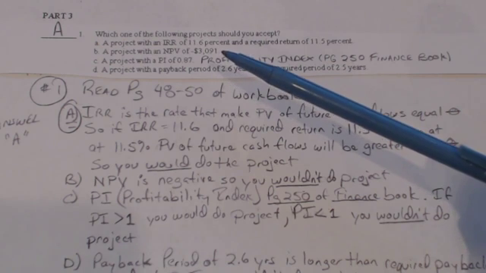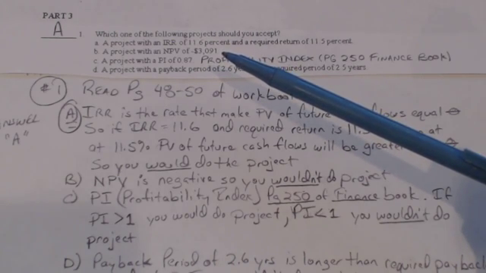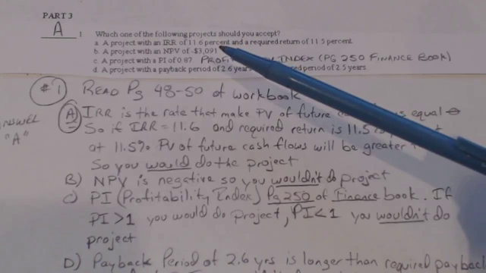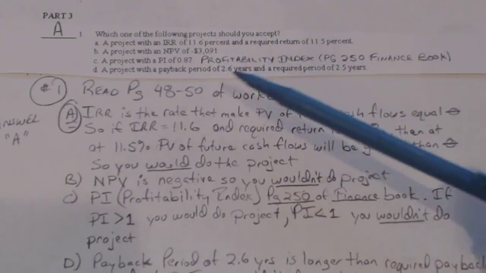B, a net present value of negative $3,091. Remember, net present value is the present value of all your future cash flows minus your initial investment. So if the present value of your future cash flows was $1,100 and your initial investment was $1,000, then your net present value would be $100. The present value of your future cash flows minus the initial investment. Okay, in this case, it's negative $3,091, which means the present value of your future cash flows is $3,091 less than your initial investment, so you wouldn't do that investment.